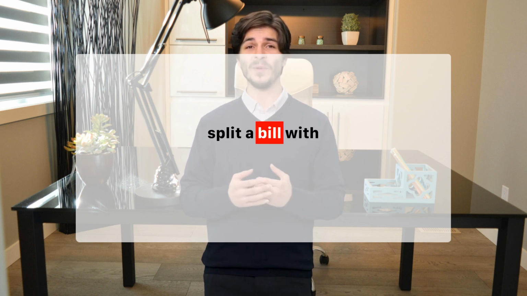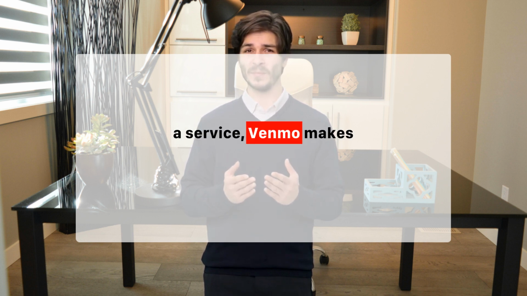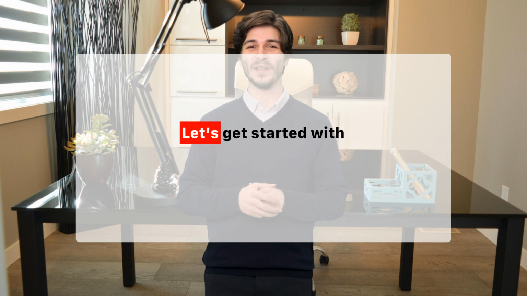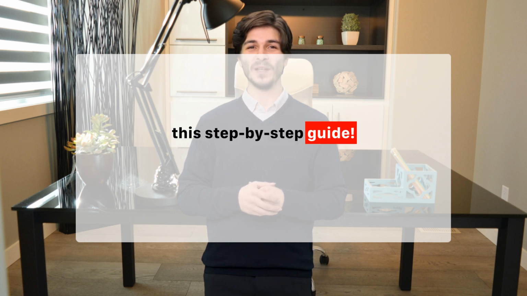Whether you need to split a bill with friends or pay for a service, Venmo makes it simple and quick. Let's get started with this step-by-step guide.